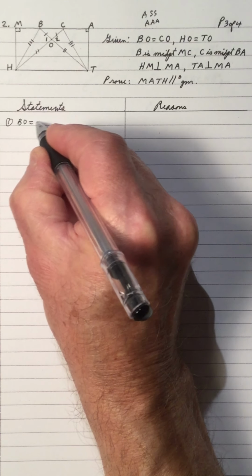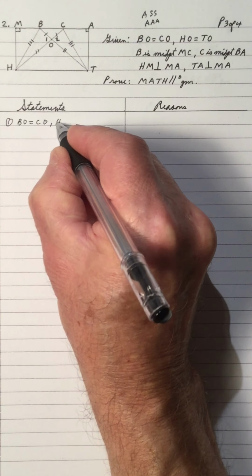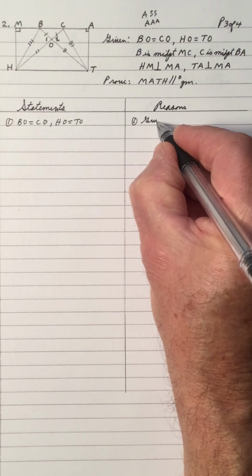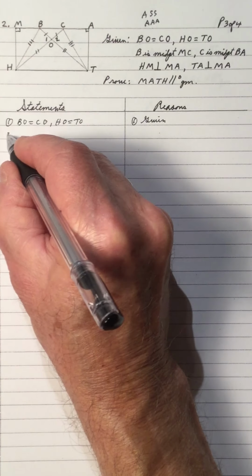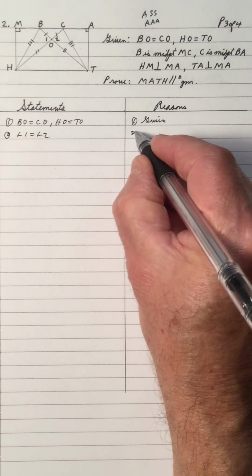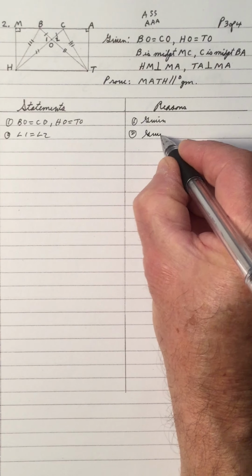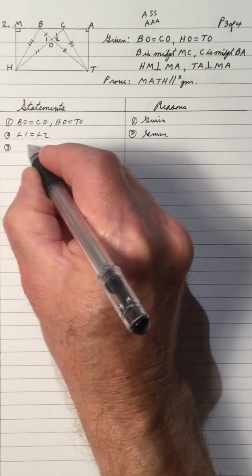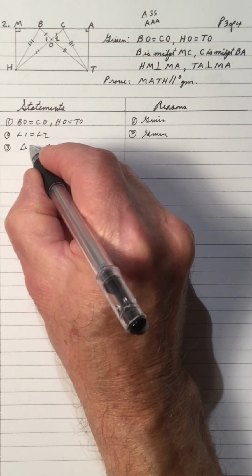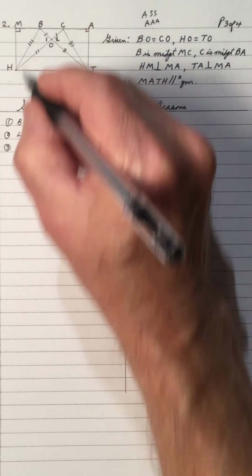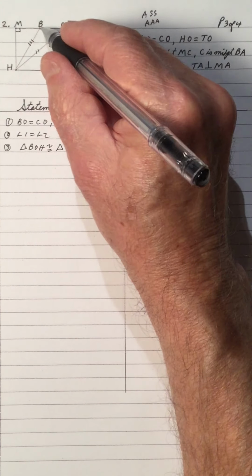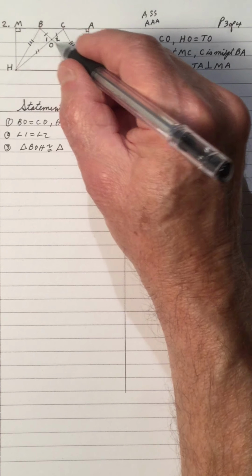So, BO equals CO and HO equals TO given. And we have angle 1 equals angle 2 as a given. So now we have enough information to have the triangles congruent. Triangles BOH, and you have to match up the correct. So BOH goes with COT.